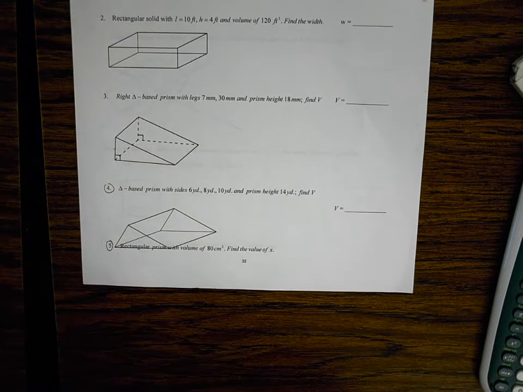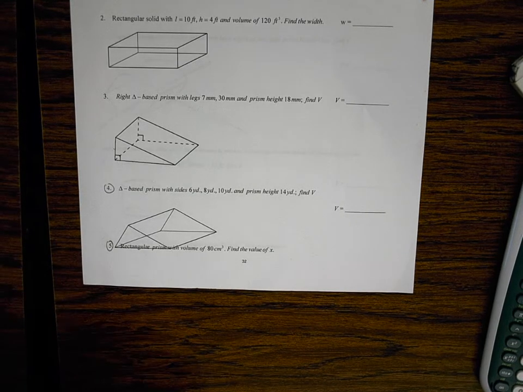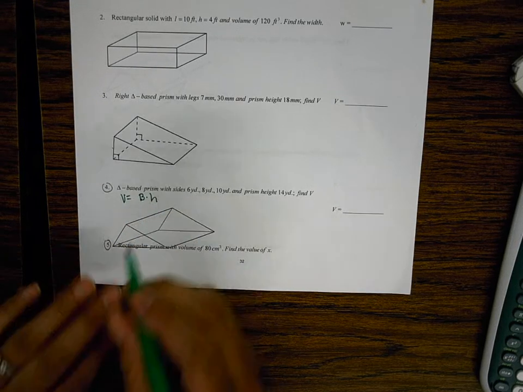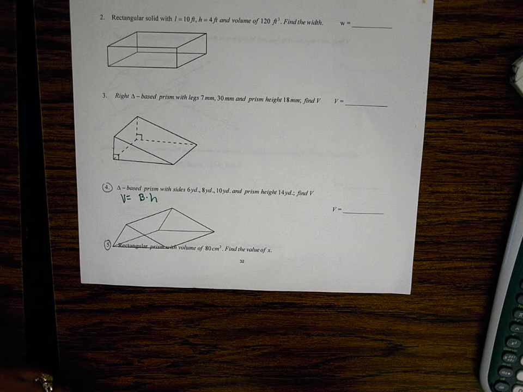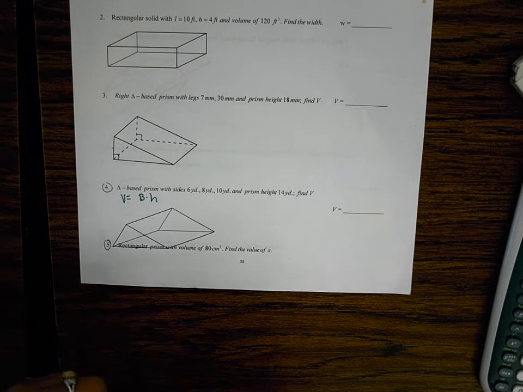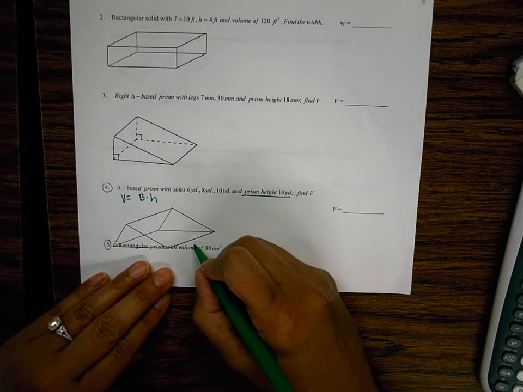Okay, number 4, a triangular based prism with side lengths 6, 8, and 10, and a prism height of 14 yards. Find the volume. Okay, first off, remembering that volume equals area of the base times height. Now, first off, let me label the height of the prism. The prism height is 14.